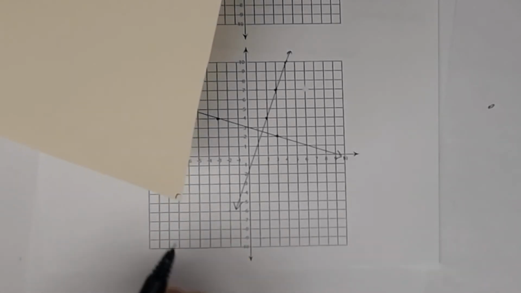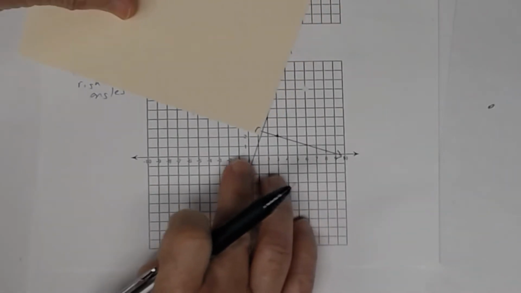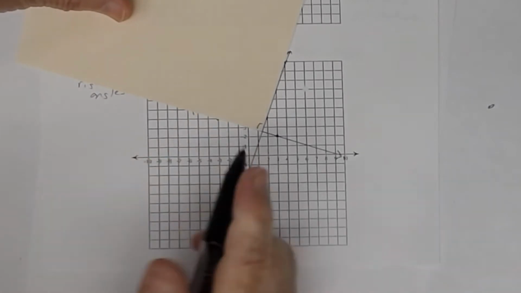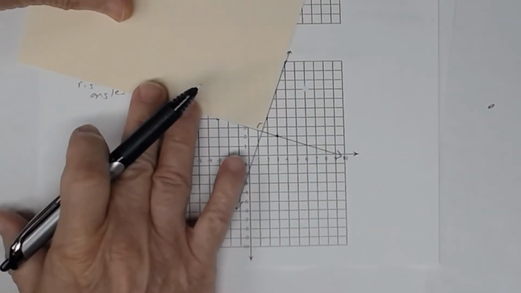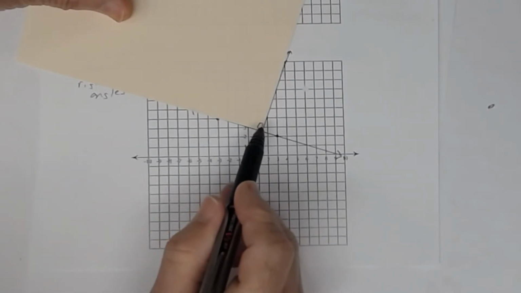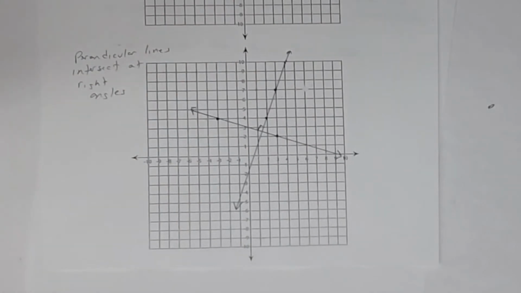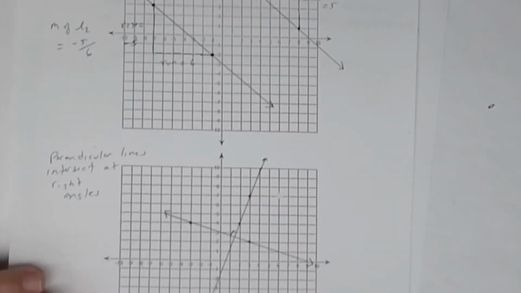So if I take that little corner and put it here, you'll notice that when I put the edges over those two lines, those two lines form a right angle. See that? All right. So those two lines, by the way I drew them, are perpendicular. Now let's look at the slope. I'm going to use the same idea that I did here. I'm going to use rise over run.